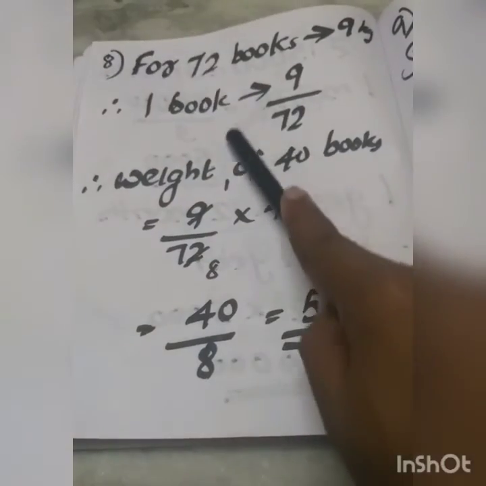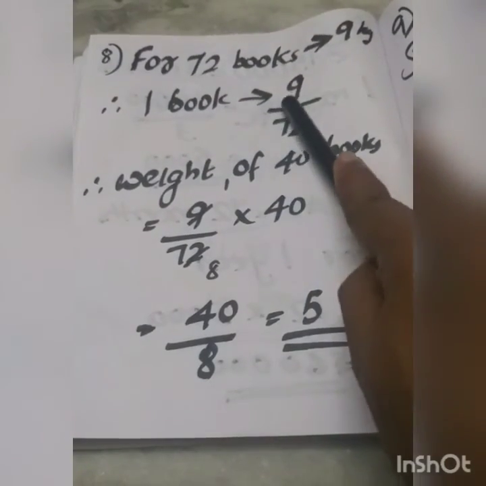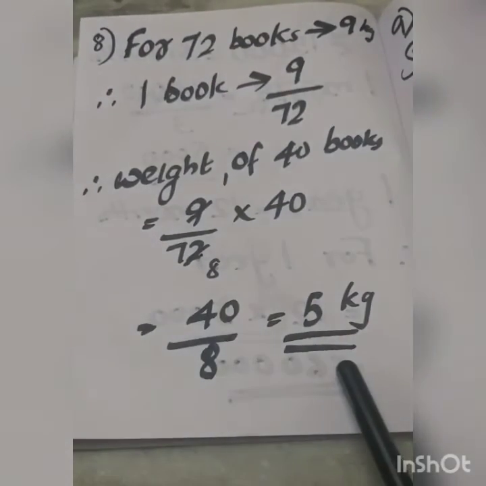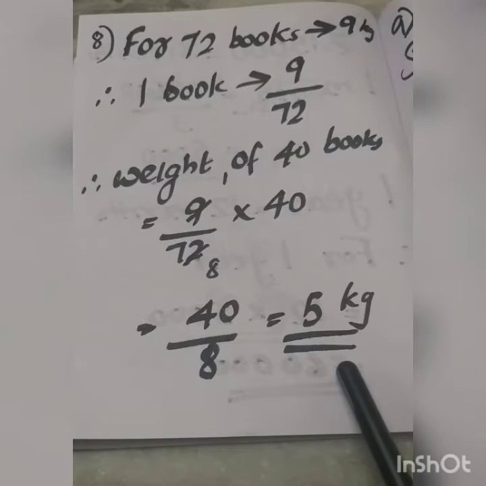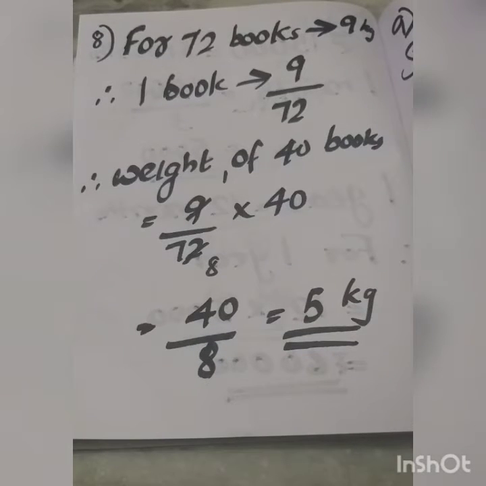Or otherwise if you are solving here, you will get a fraction 1 by 8. Now 1 by 8 into 40, you will get 5 kg. Any method you can follow. But taking the unitary method is important here.